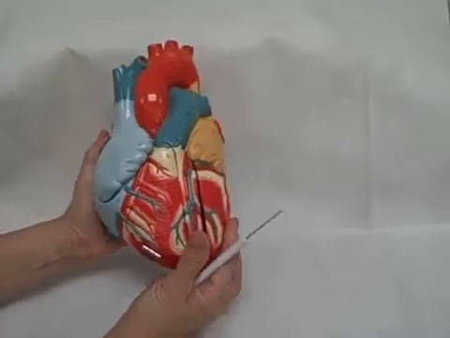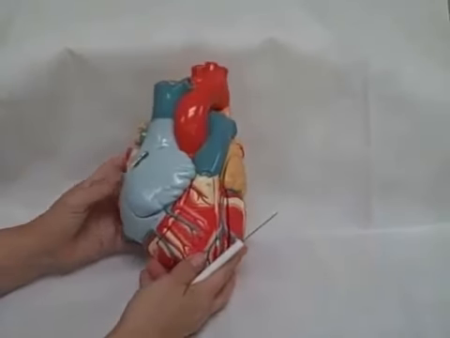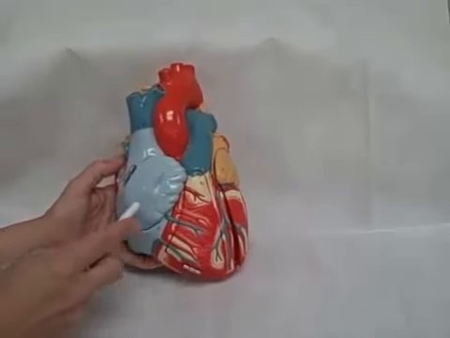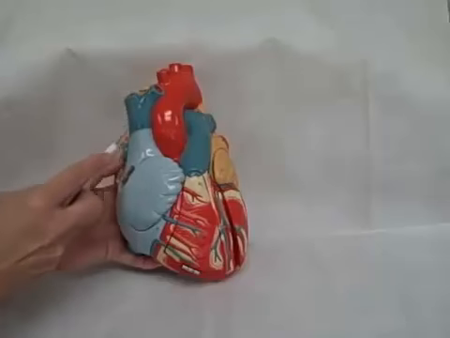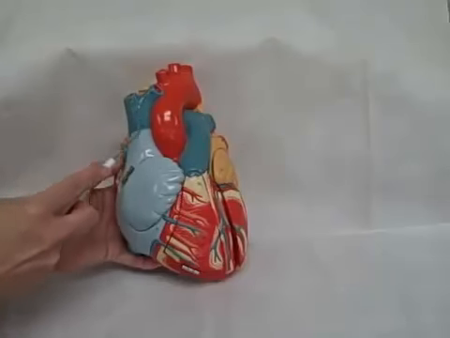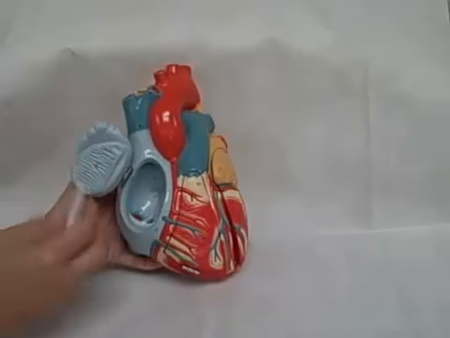If I now come back to the anterior area of the heart, we can see here our right atrium, which receives blood from the brachiocephalic veins, which combine towards the superior vena cava, entering our right atrium.